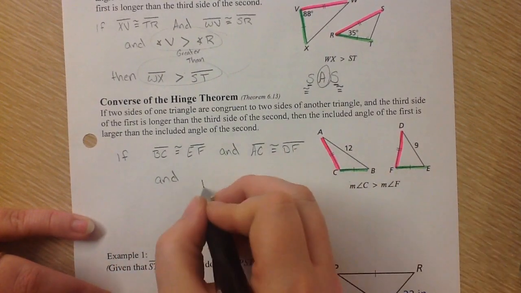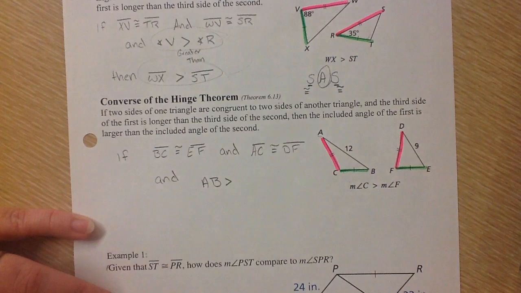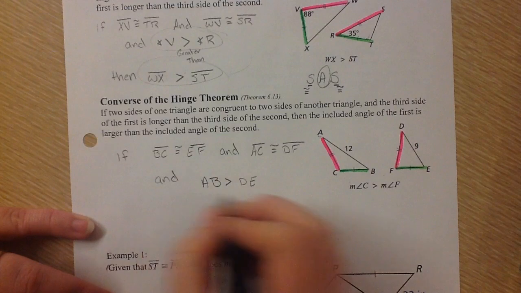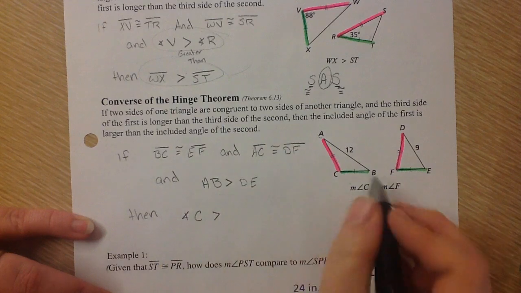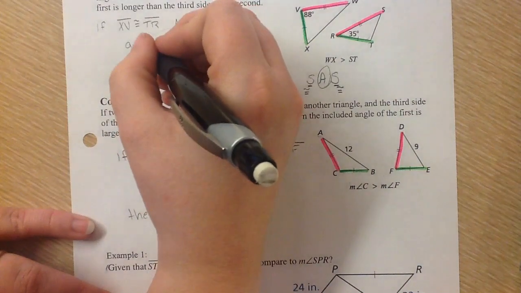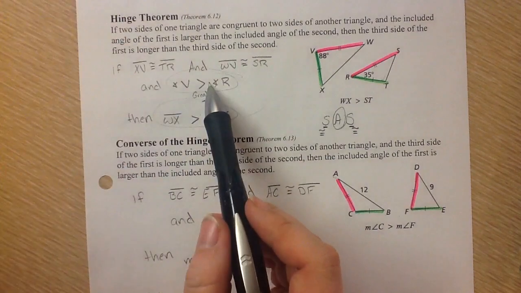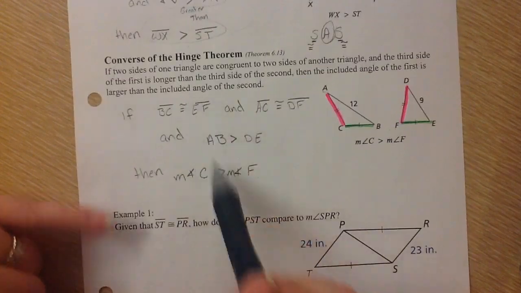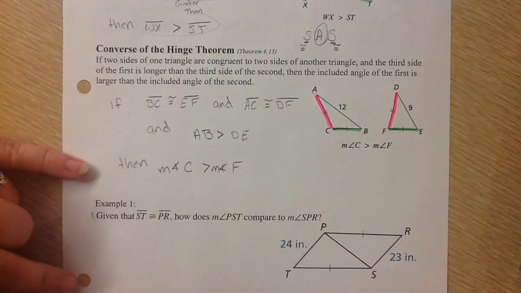And now we know this side AB is bigger than DE. From that, I know angle C is going to be bigger than angle F. We should probably put the measure of angle C, the measure of angle F. So basically what it's flip-flopping is: here, if the angles are bigger, then the side's bigger. Here, if the side's bigger, then the angle's bigger. It just depends on which way you're going, whether it's the hinge theorem or the converse of the hinge theorem.